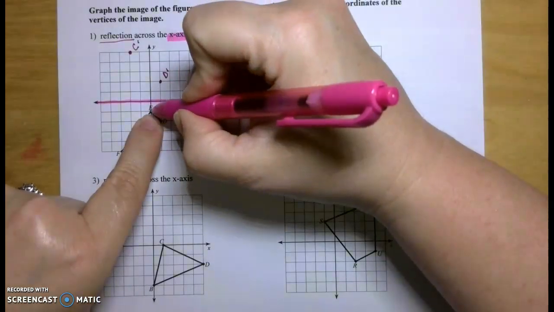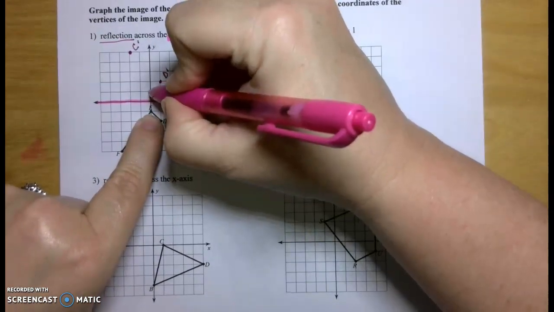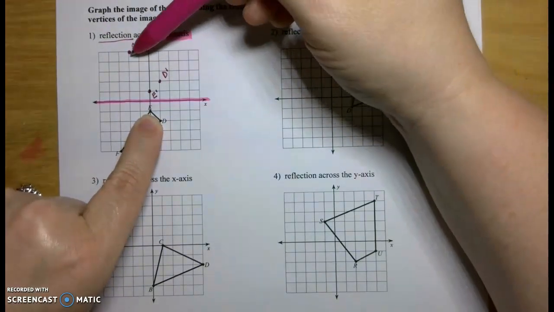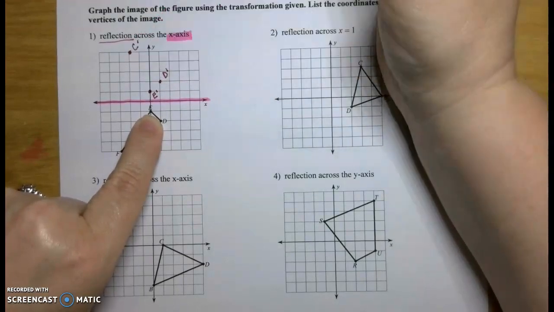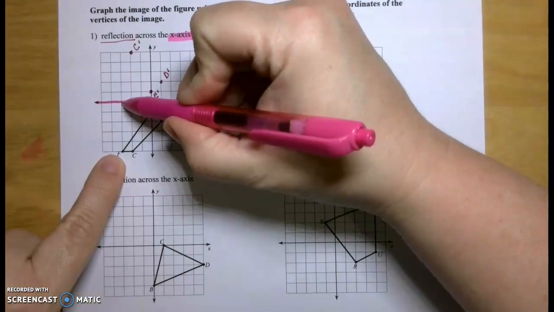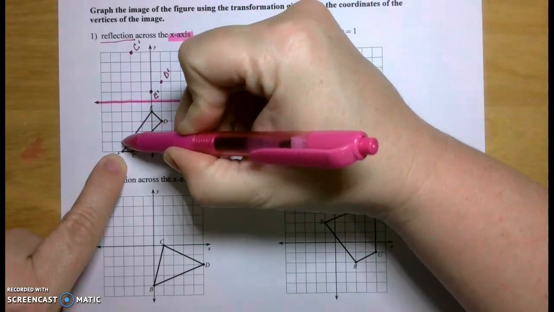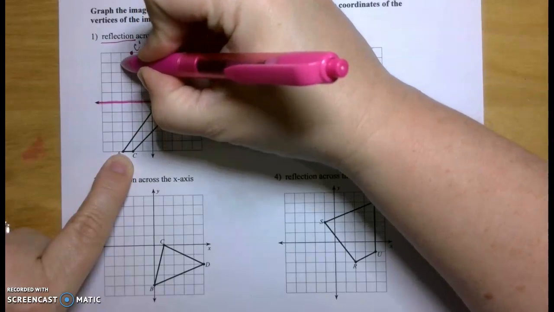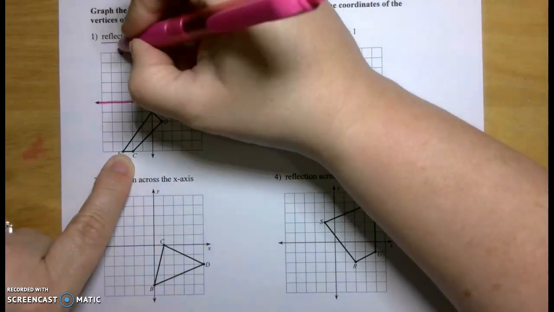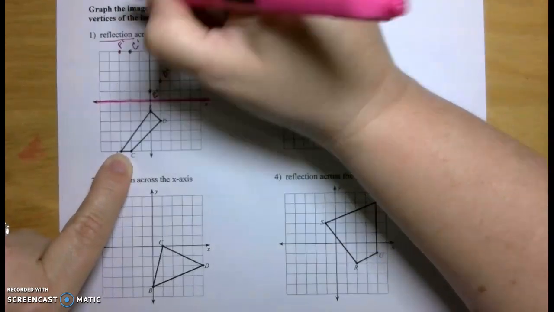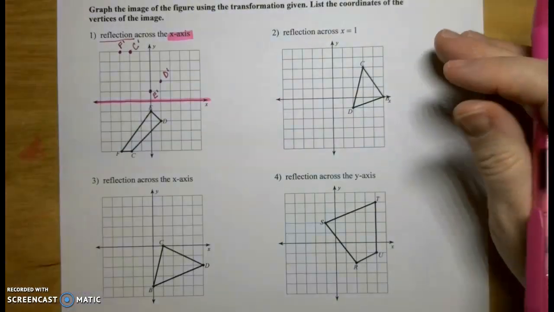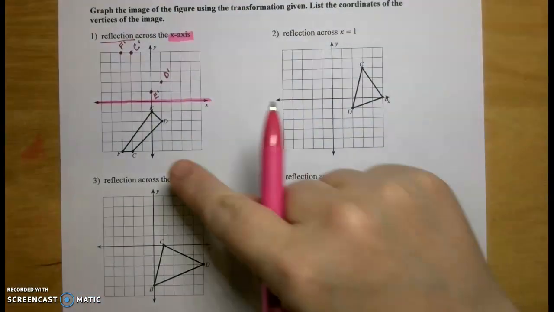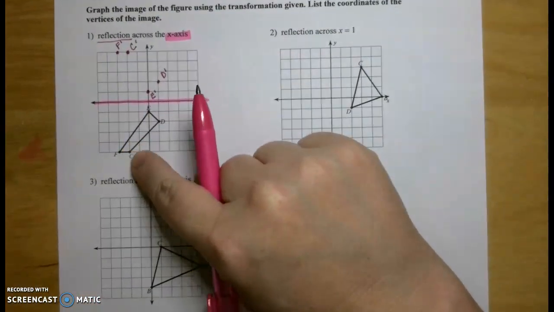E is 1 unit below, therefore E prime will be 1 unit above. And I'm labeling it below instead of above because I think when I connect my lines, that'll keep it out of there. And then finally, F is 1, 2, 3, 4, 5 units below. So F prime will be 1, 2, 3, 4, 5 units above. If I take them each individually and label them as I go, it makes life super easy. Now I just need to connect them in order: C to D, D to E, E to F, F to C.